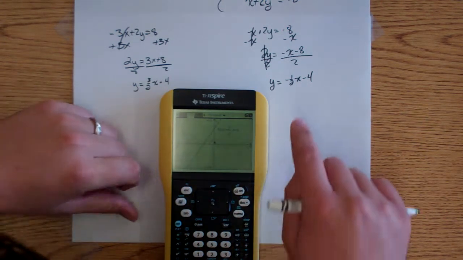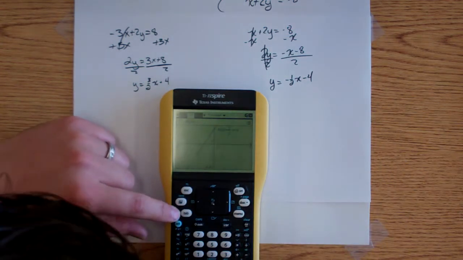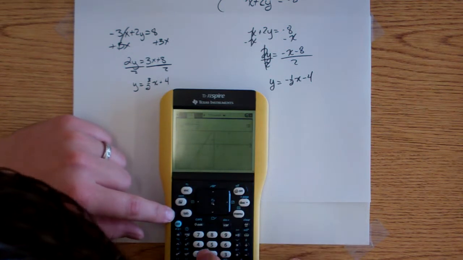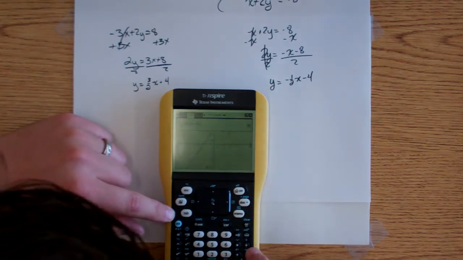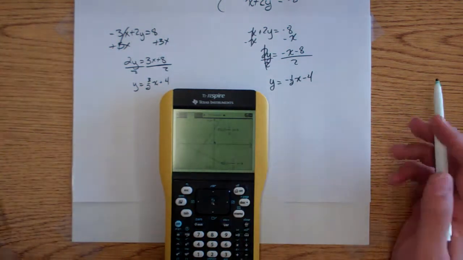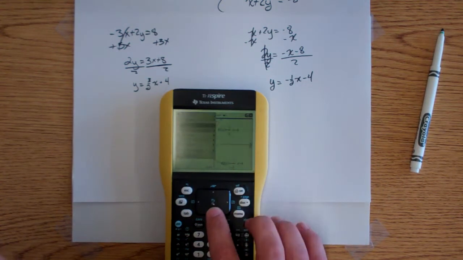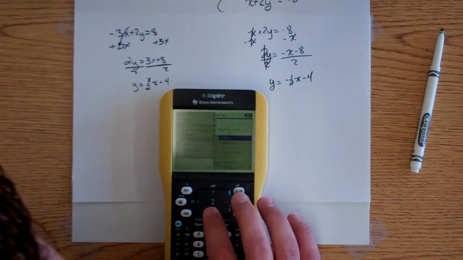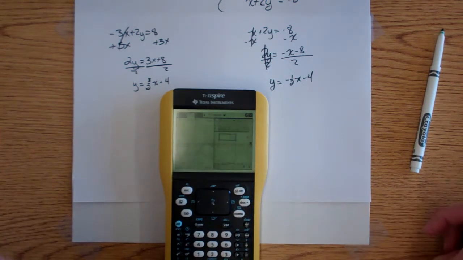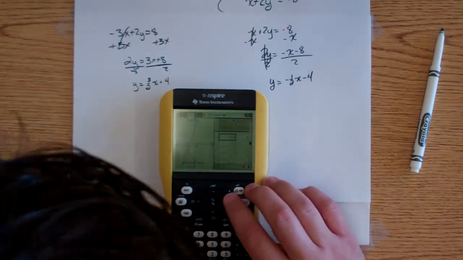It'll graph the first one. Then we hit Control G to bring it back up and do the same thing with this one. So negative 1 half x minus 4, and we hit enter again. Now, what we can do is we can go to menu, and then we can go down to table, and we can go to split screen table. And what that'll do is that'll give us a table of values for these two graphs.